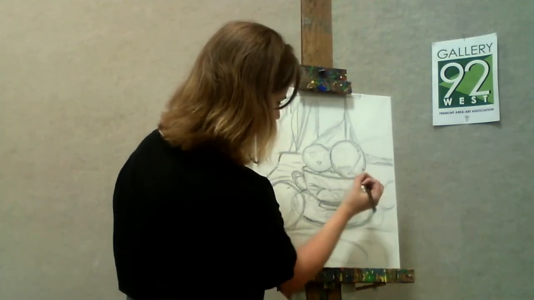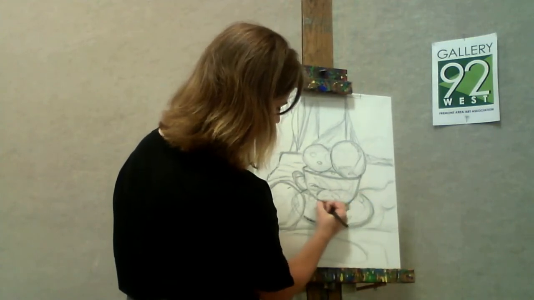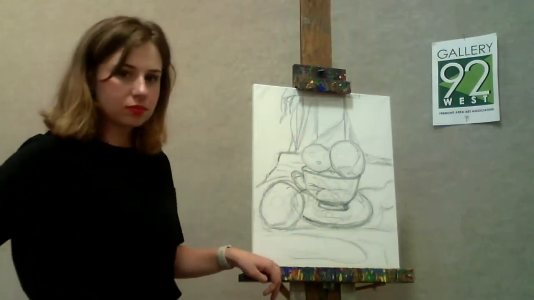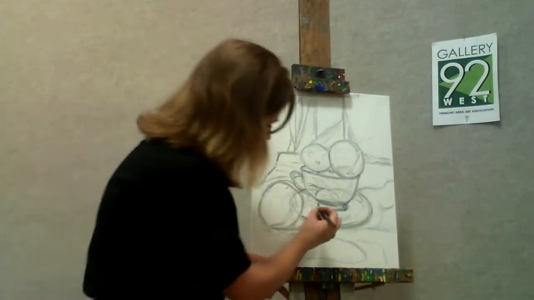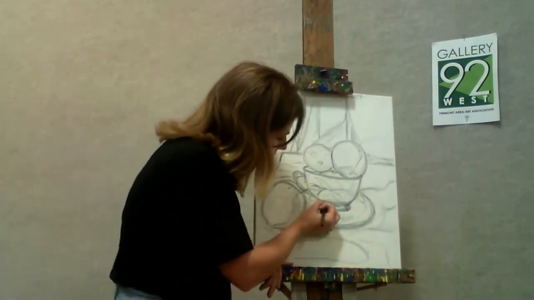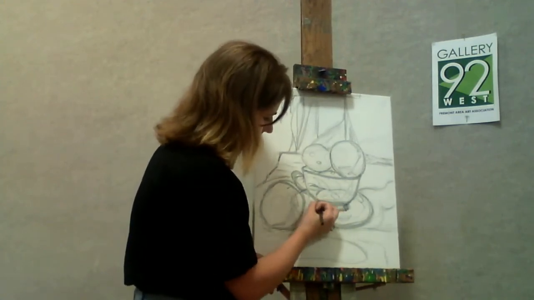So again, this is part one of a 3-part series of a virtual class with Katie Petersen. We're focusing on still lifes, and today the focus is drawing on the canvas, kind of step one, and then also what you called the grisaille method. I can't remember if that word is French.